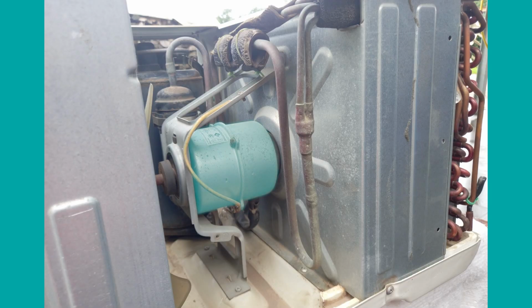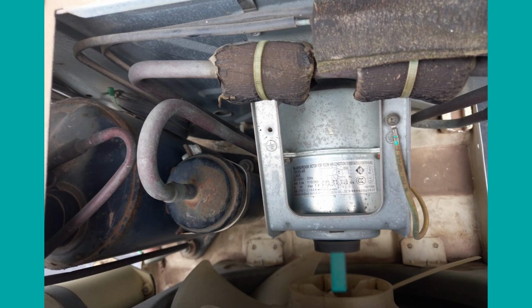In this AC unit you can see, for efficiency, they used one motor to power both fans via one shaft.